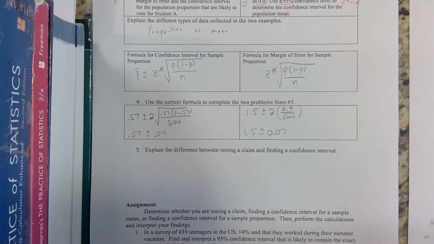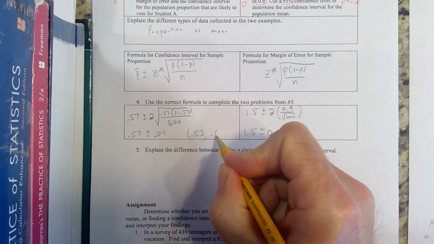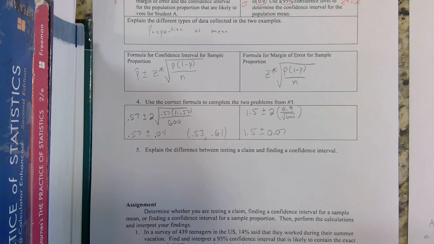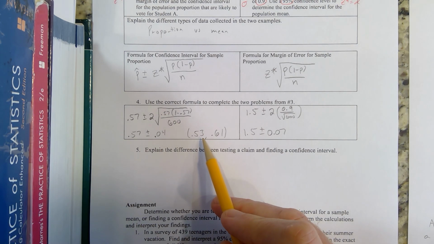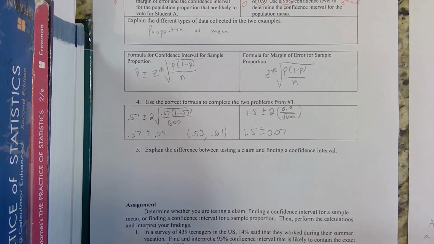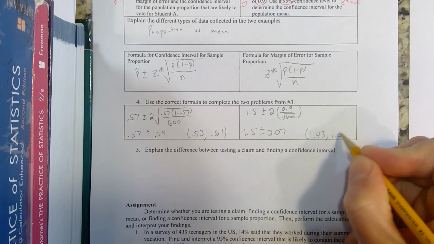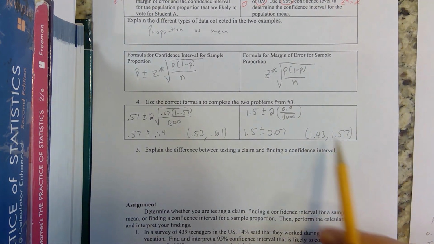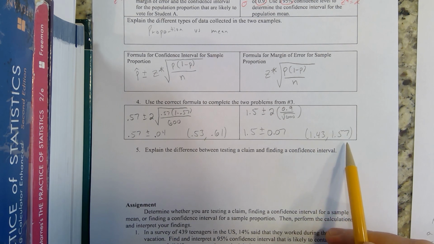Now I would normally write a conclusion for each of these, but I don't have a whole lot of space there. So how about this? I'll write the interval, and we'll actually just say the conclusion. We are 95% confident that the true proportion of students who want to vote for student A for ASB president is between 53 and 61%. We'll do the same thing over here. So we can say we are 95% confident that the true mean number of hours that a student spends each night on homework is between 1.43 and 1.57 hours.